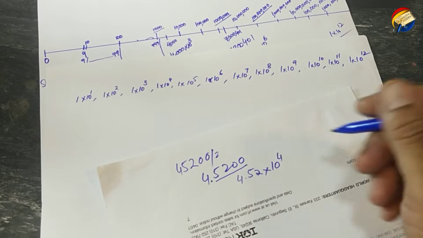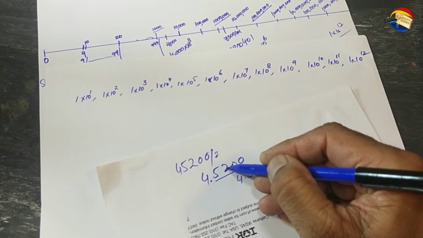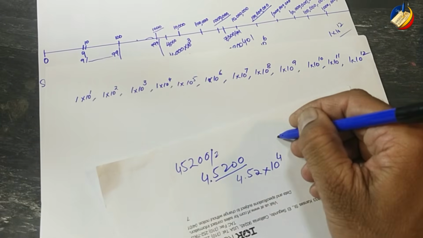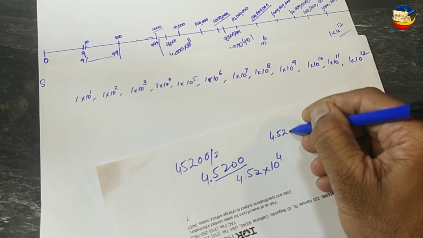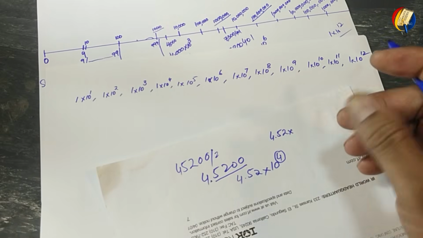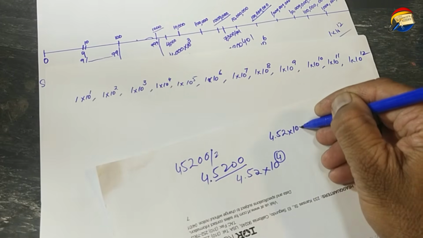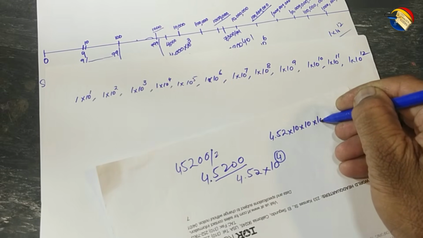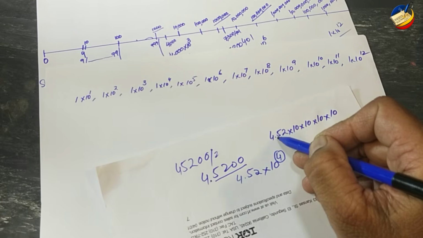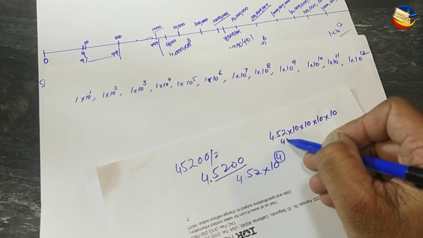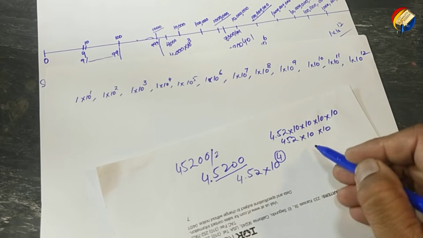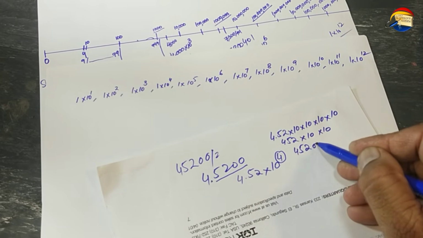4. 1, 2, 3, 4. If you want to revert it, 4.52, this exponent means 10 will be multiplied 4 times. 10 by 10 by 10 by 10. The first two tens will remove this dot. It will be 452 by 10 by 10. We will add two zeros, so 45200.